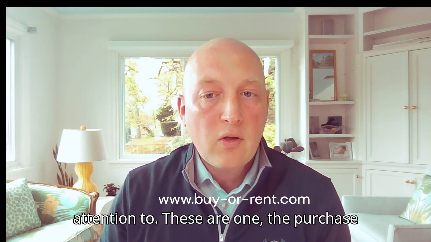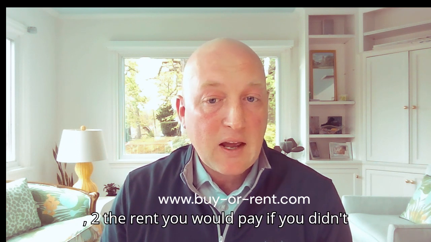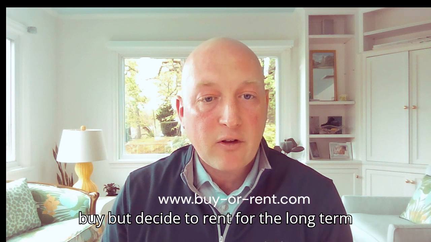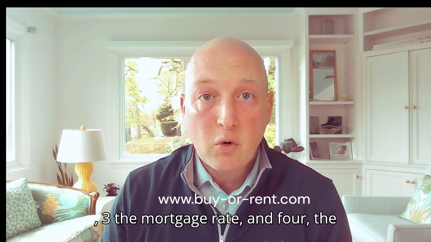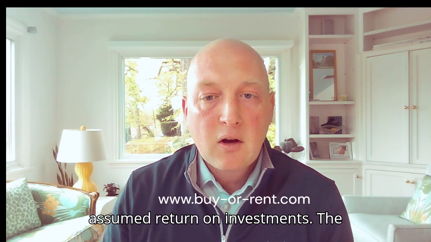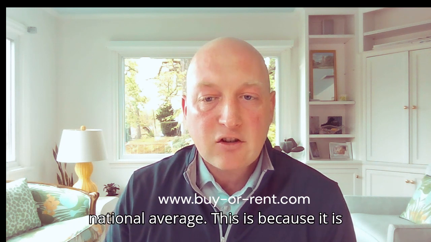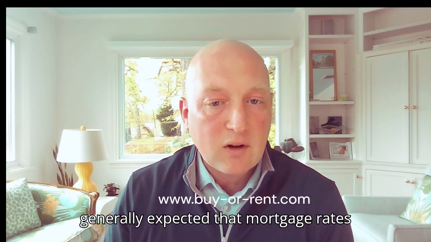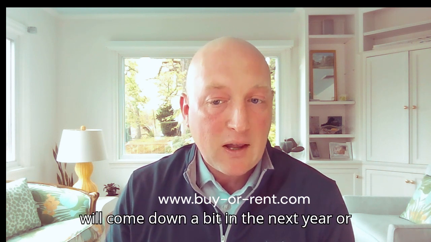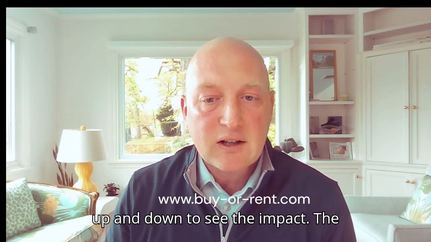These are 1, the purchase price of the house you are looking to buy; 2, the rent you would pay if you didn't buy but decided to rent for the long term; 3, the mortgage rate; and 4, the assumed return on investments. The default mortgage rate in the model is currently set a bit below the current national average. This is because it is generally expected that mortgage rates will come down a bit in the next year or so. But please adjust the mortgage rate up and down to see the impact.